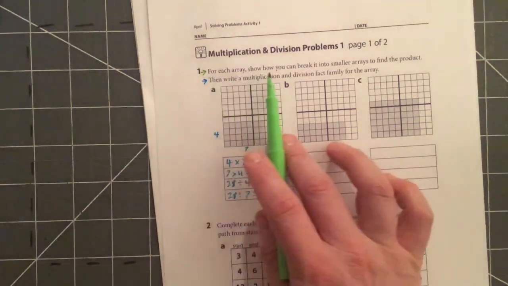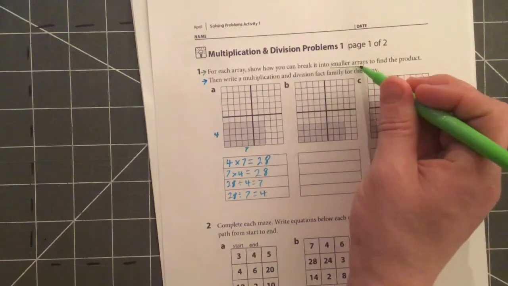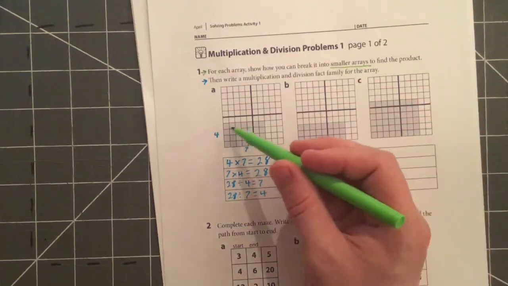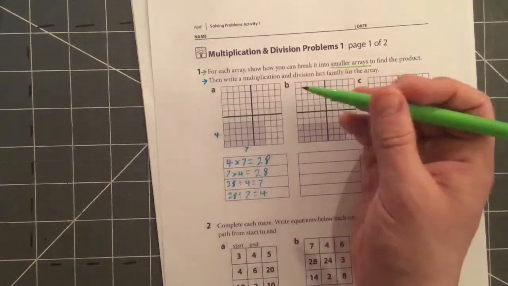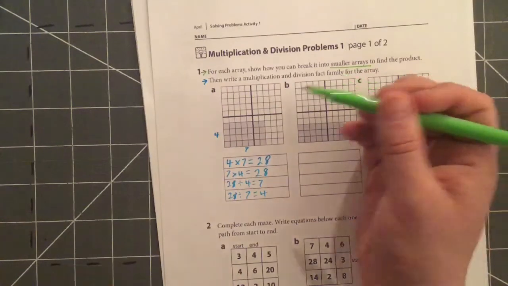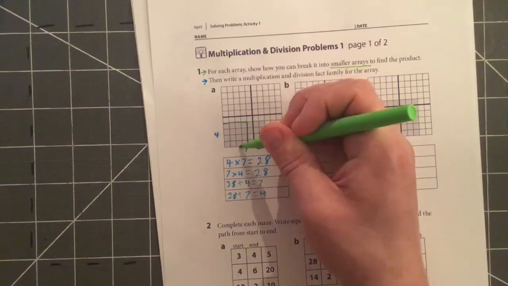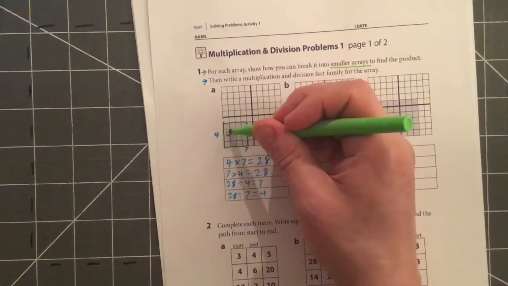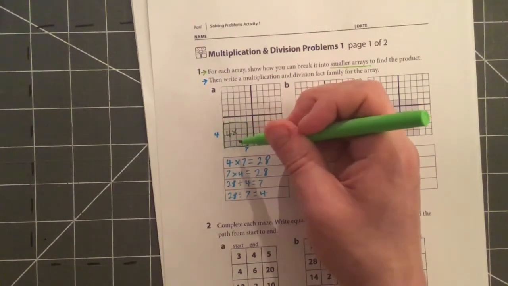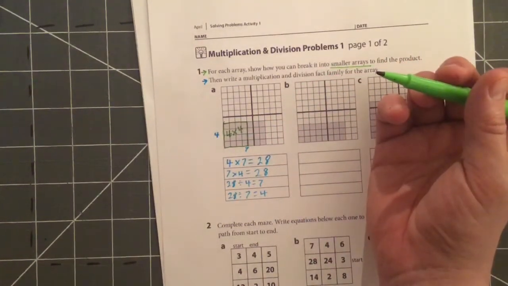For each array, show how you can break it into smaller arrays. This is partial product. So how can I break this array into smaller parts? Well, I am going to shade it or split it into 2 parts. I'm going to split one here. This is 1, 2, 3, 4. 4 times 4 is one portion.